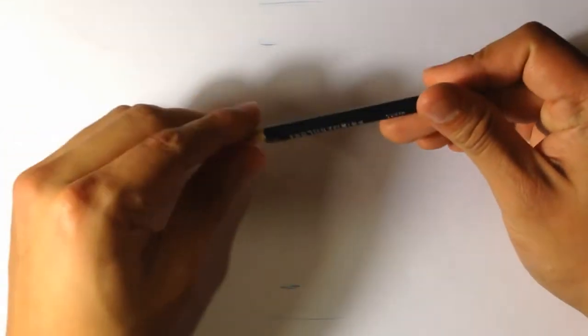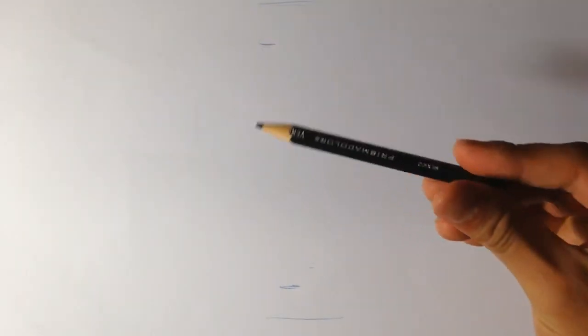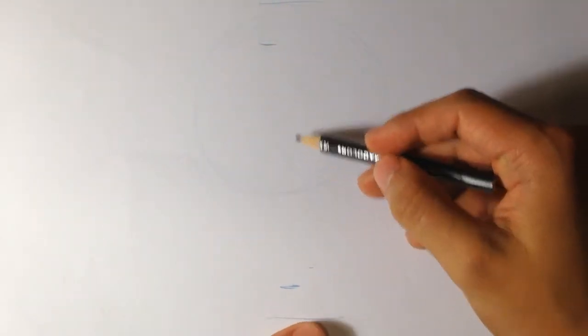I'm still using this tiny freaking pencil here, which is almost gone. Prismacolor Verithin or something. It's like a blue one. I need pencils, people. I'll figure that out.